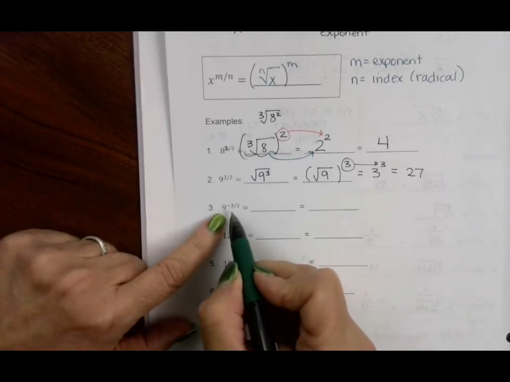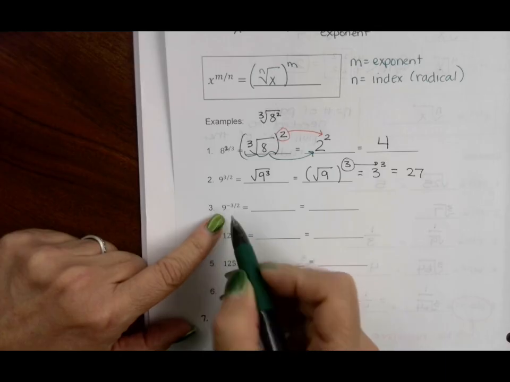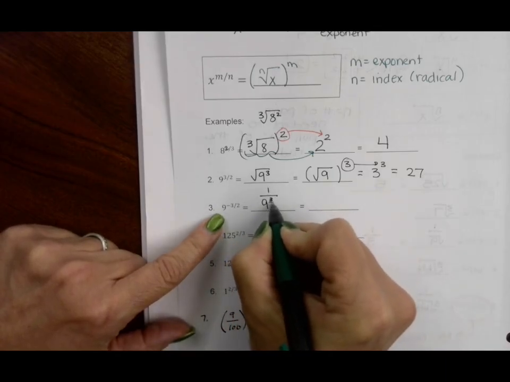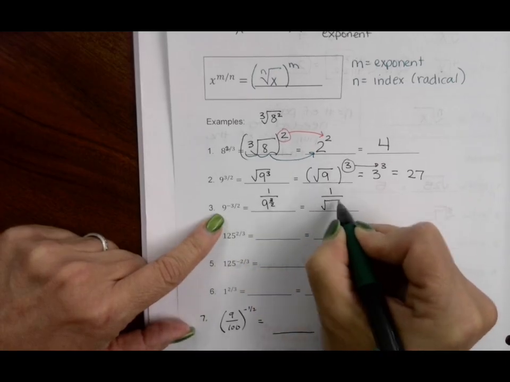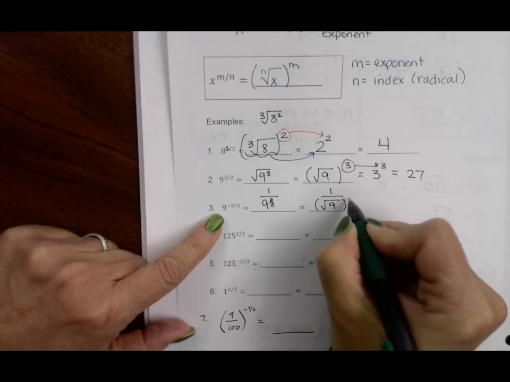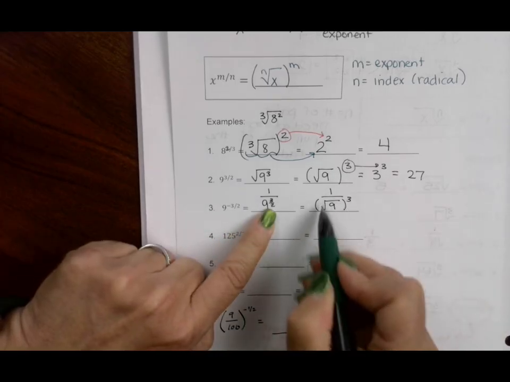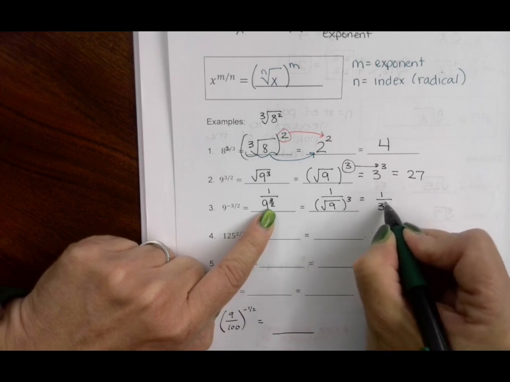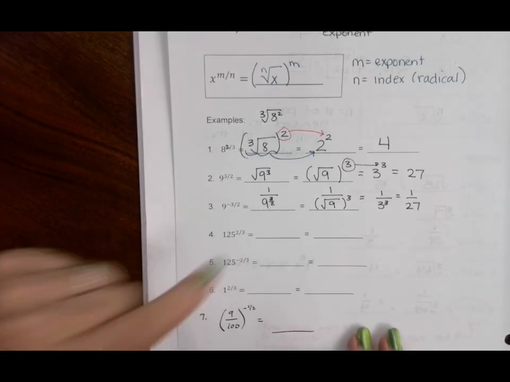What do we know about this? This tells us that it has to move. So this is the same as 1 over 9 to the 3 over 2. And that's the same as 1 over the square root of 9, the whole thing cubed. So square root, I don't have an index, and the whole thing is cubed, which is 1 over 3 cubed, which is 1 over 27.